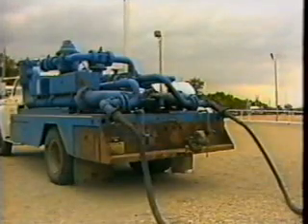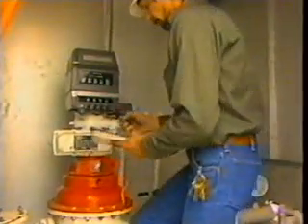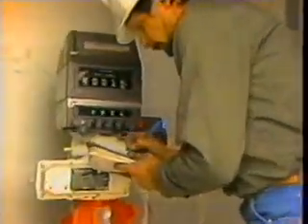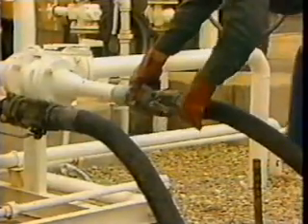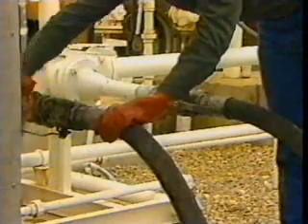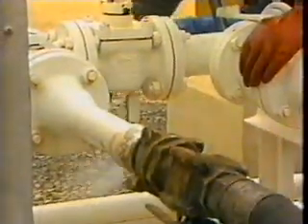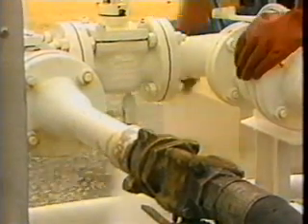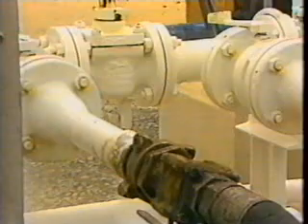To prove a meter using a bidirectional pipe prover, you need to first record the operating flow rate, temperature, and pressure at the meter. Direct the flow of the meter being proved into the prover. Check all valves to see that none of the flow through the meter is bypassing the prover, and none of the flow through the prover is bypassing the meter.